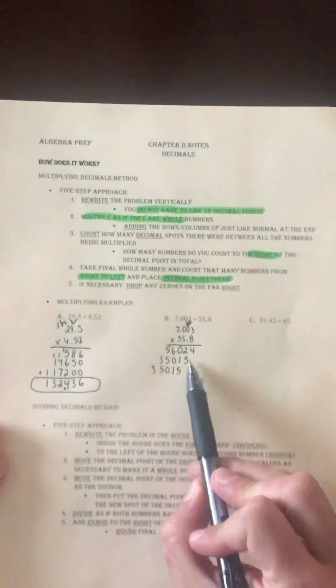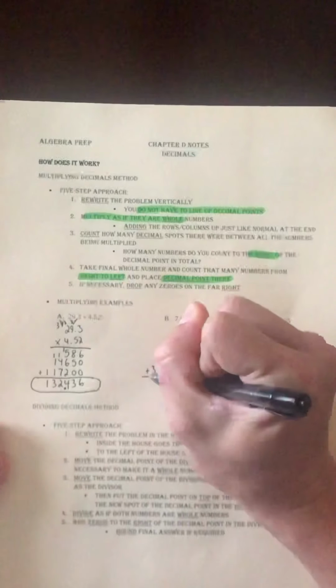So what I was saying earlier, we've got 35015 here. We ended up with the exact same numbers here. It was just shifted 1 over. So if you notice that you've got that going on, you can always kind of cheat that a little bit and be a little quicker with it. All right, I'm going to add these up now and then see what I've got.